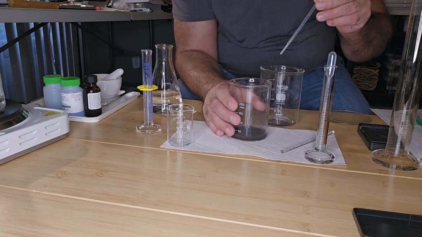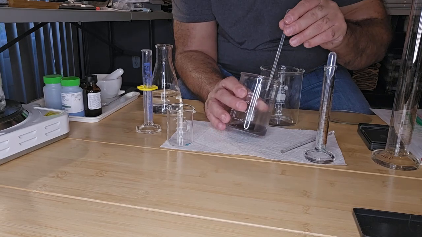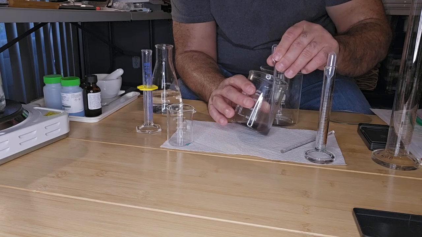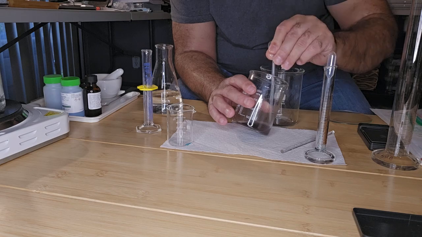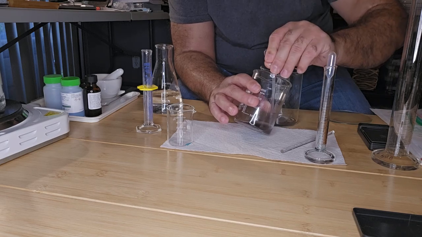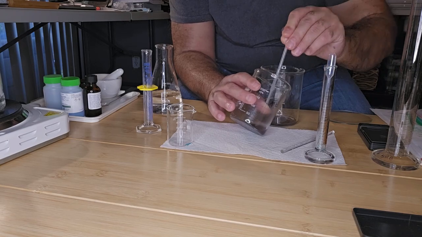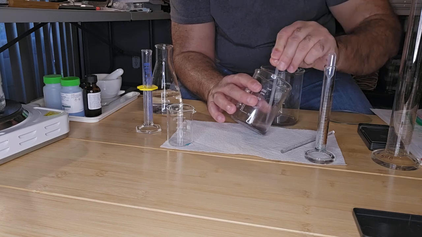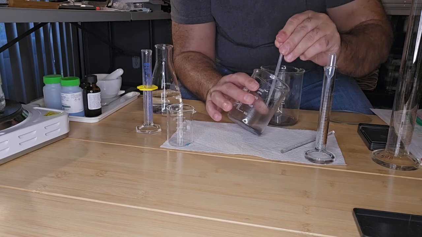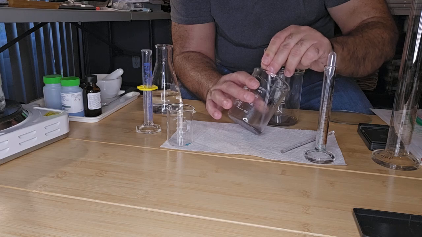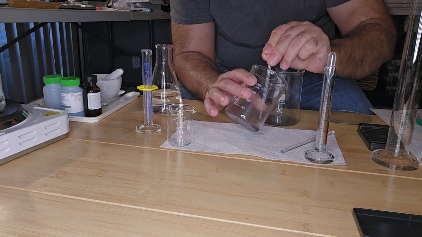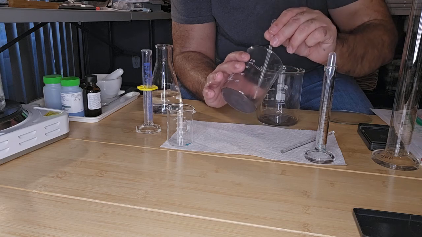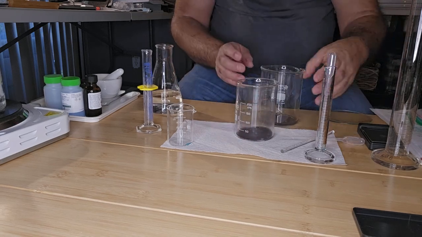So this is not easy to do. So if I move it like this. Okay, fortunately I get most of the liquid off. And I didn't disturb the copper at the bottom. Okay, so now I need to do that again.